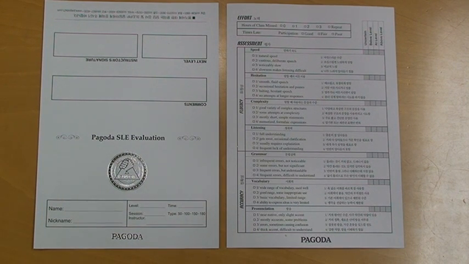And obviously level, time of the class, and the type of class it is. Is it 50 minutes? Is it the 100-minute class 3 times a week, or the weekend class, which will be the 150-minute? And obviously your name.